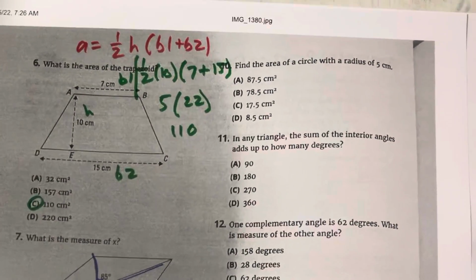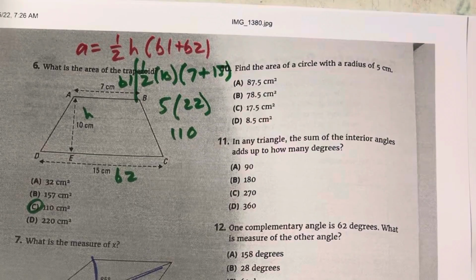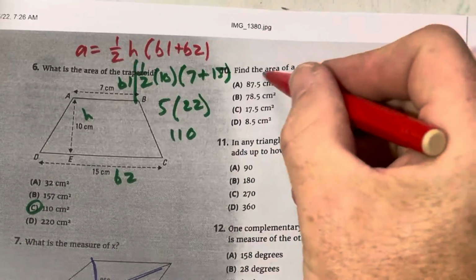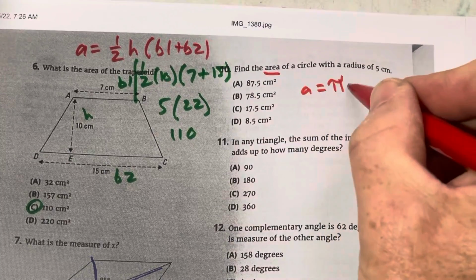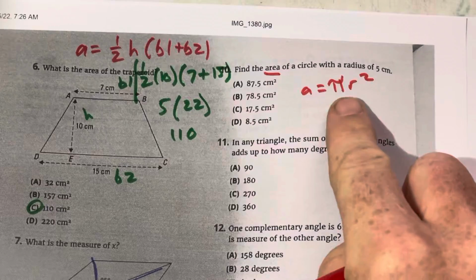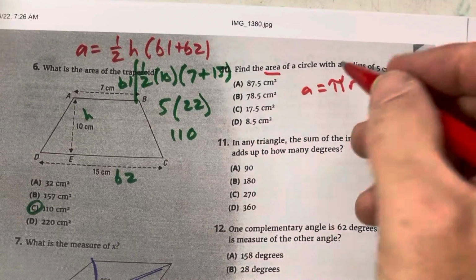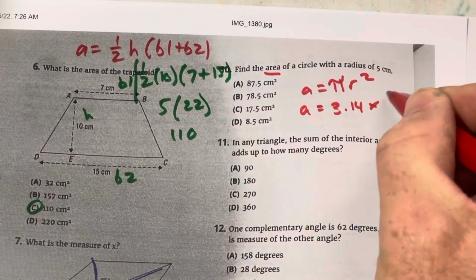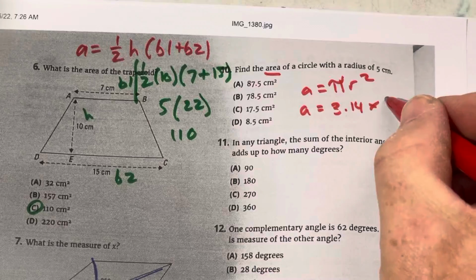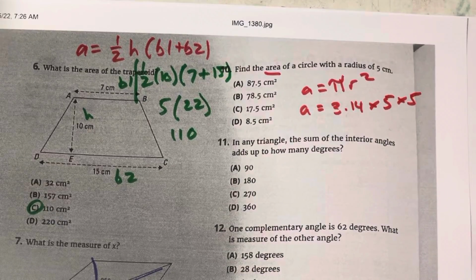All right, let's go. The area of the circle, the radius of 5. Another area or circumference of circle radius. You have to memorize these things. Area of a circle is pi r squared. Pi r not round, even though they are, but pi r squared, or pi r times r. So area equals 3.14 times r, which is 5, times that exponent attached to r, which is 5 times 5.